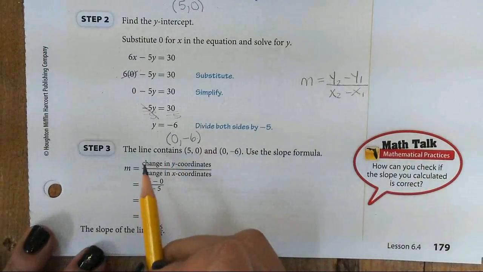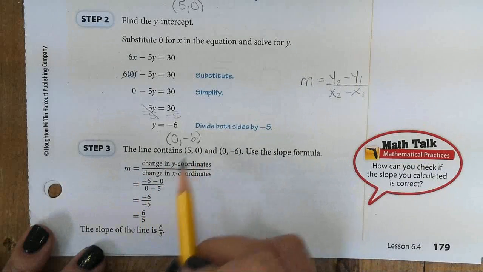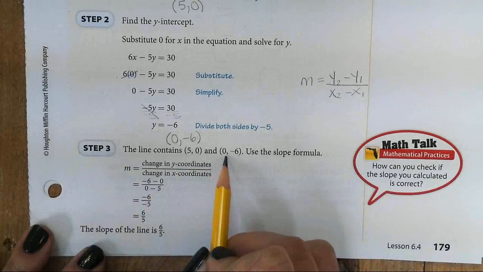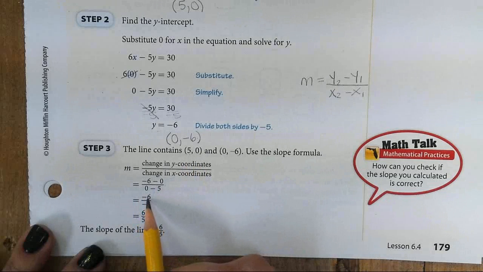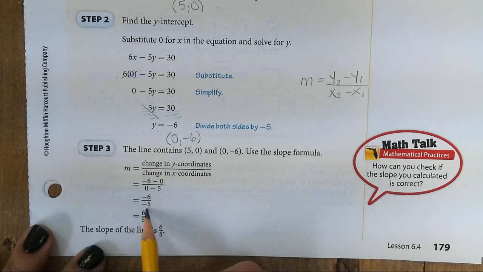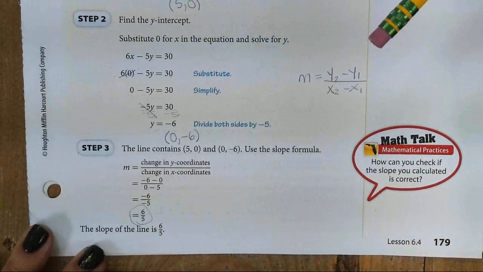Okay, so you can see that down here what they did was they did negative 6 minus 0, and then they did 0 minus 5. So you have negative 6 minus 0 gives you negative 6, and 0 minus 5 gives you negative 5. Simplify these two negatives, and the slope of that line is 6 over 5. Okay, so that's one way of solving it.